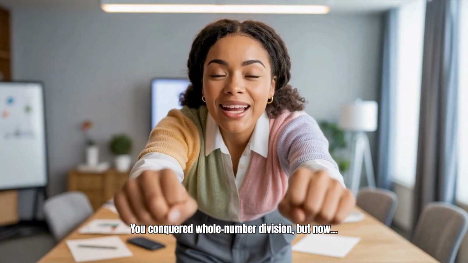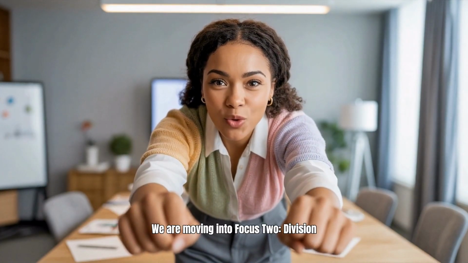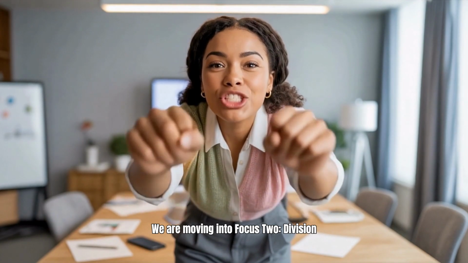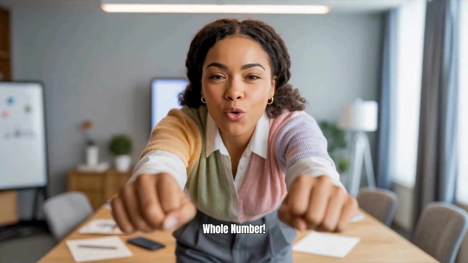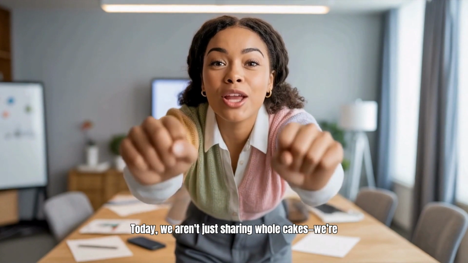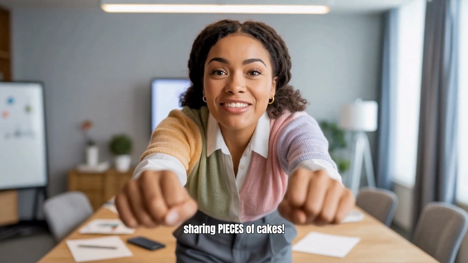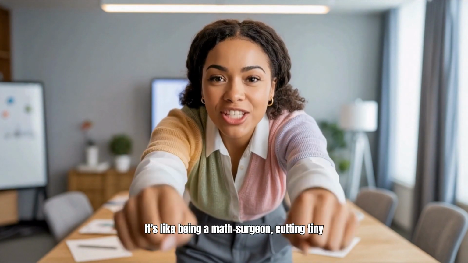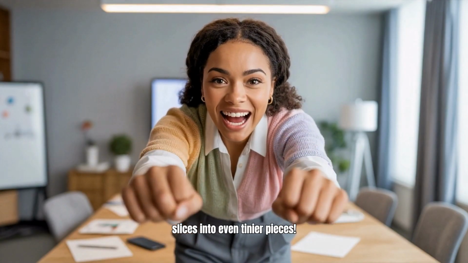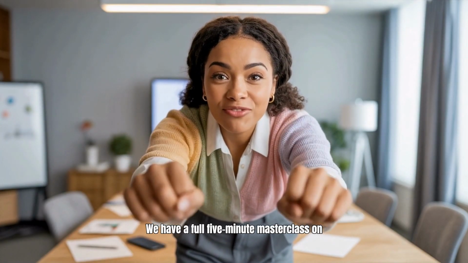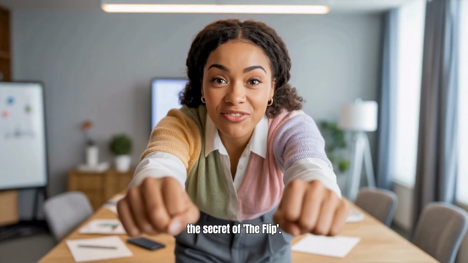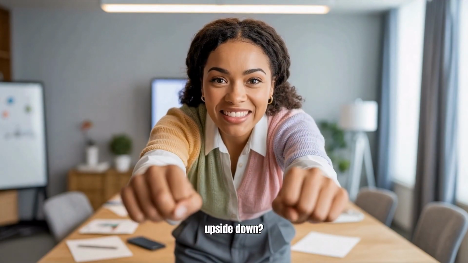Attention, fractional lieutenants. Welcome to Section 4. You conquered whole number division, but now the game changes. We are moving into Focus 2, Division of Fractions with the divisor being a whole number. Today, we aren't just sharing whole cakes. We're sharing pieces of cakes. It's like being a math surgeon, cutting tiny slices into even tinier pieces. We have a full 5-minute masterclass on the secret of the flip. Are you ready to turn your math upside down?